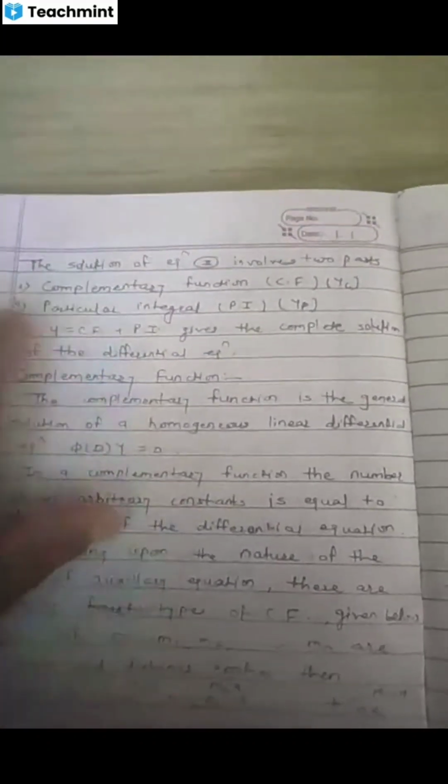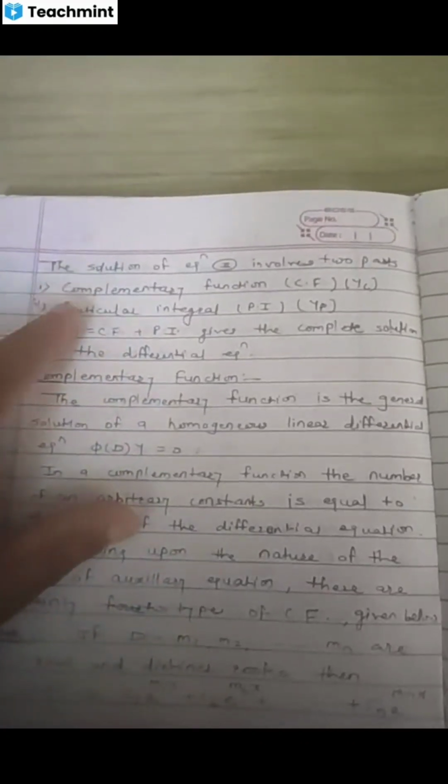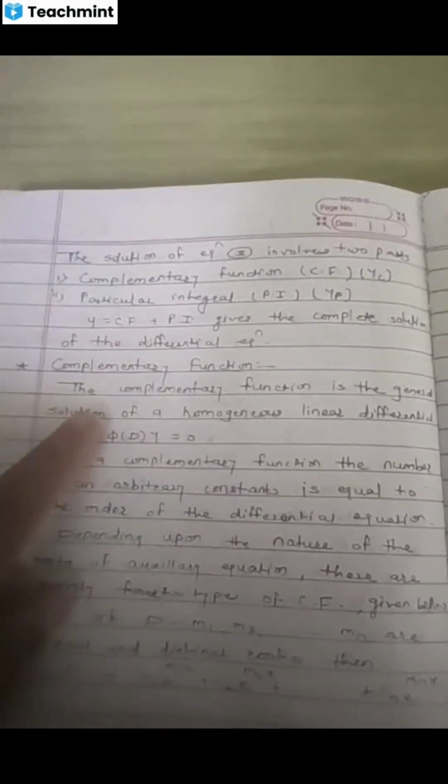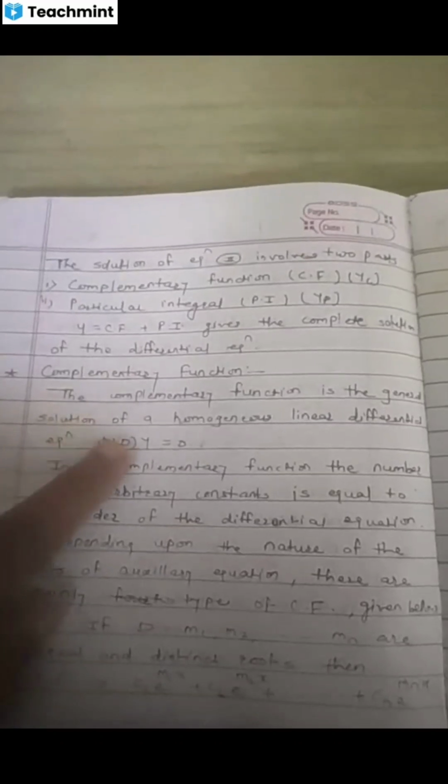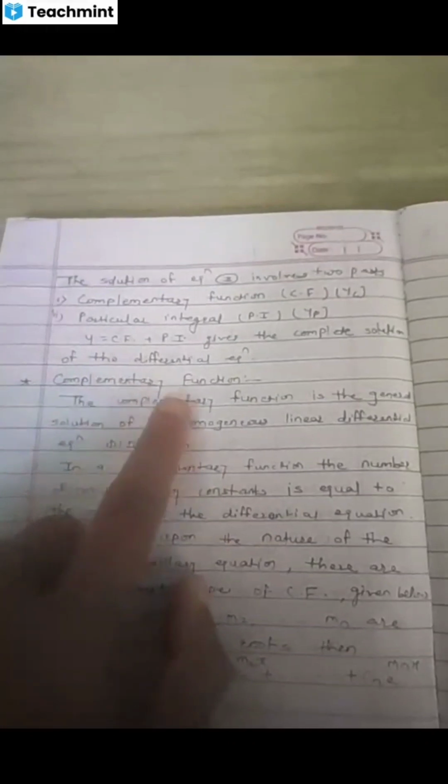So the general solution is given by two parts: complementary function and particular integral. In that, what is the complementary function? The complementary function is the general solution of the homogeneous linear differential equation phi of D into y is equal to 0. Here the reduced form of the LDE is phi of D into y is equal to f of x. For a while you assume that f of x is 0, and we have the equation phi of D into y is equal to 0. So we are going to find the solution for phi of D into y is equal to 0, and this solution will give you the complementary function.